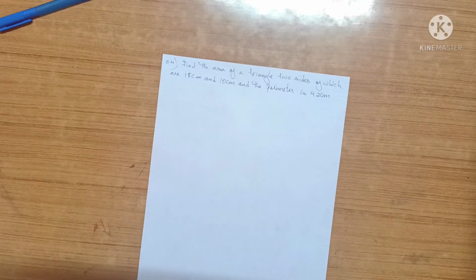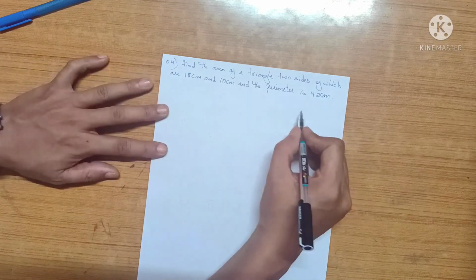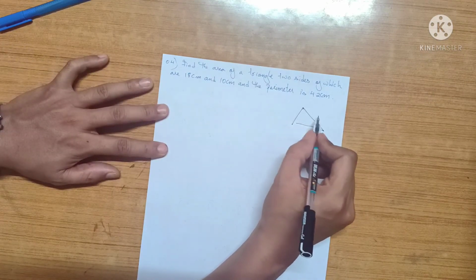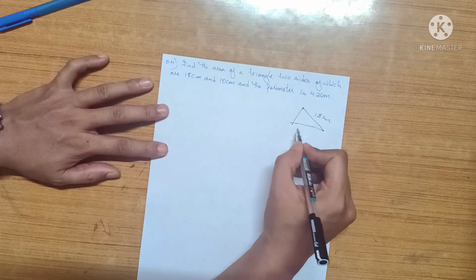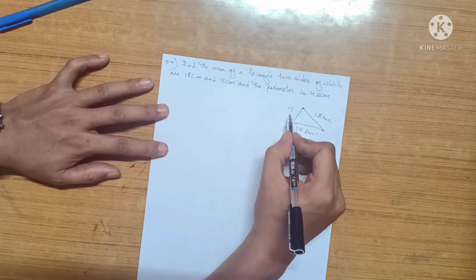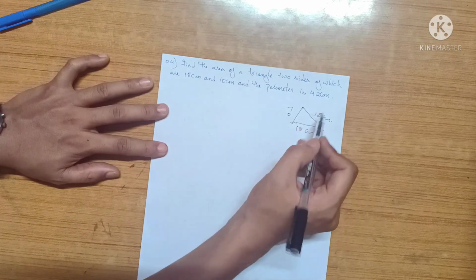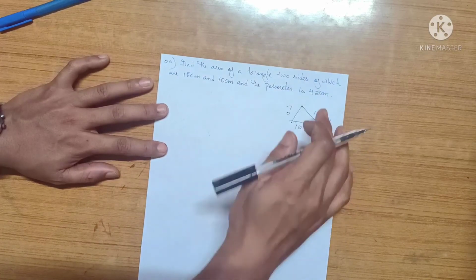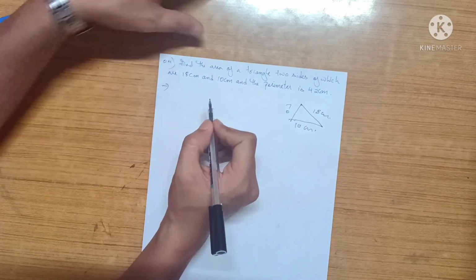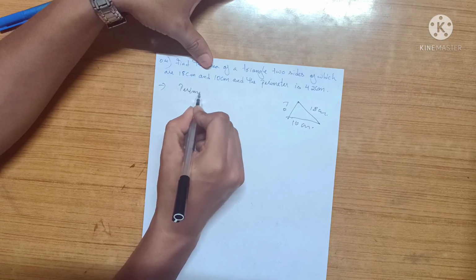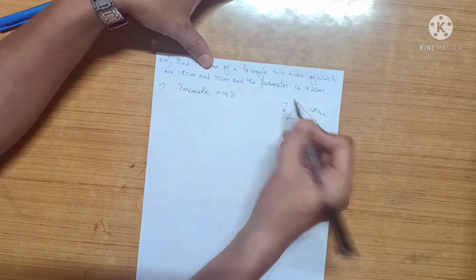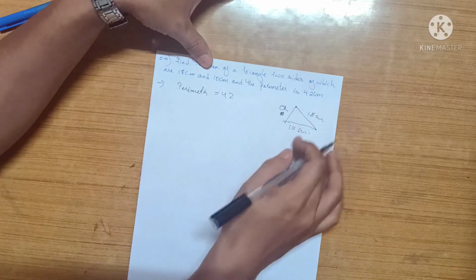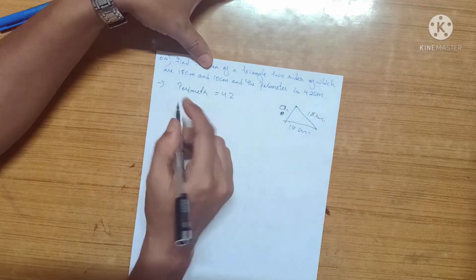Question number 4. Find the area of a triangle, two sides of which are 18 centimeter and 10 centimeter, and the perimeter is 42 centimeter. So we have a triangle where one measurement is 18 centimeter, one is 10 centimeter, and this one we don't know. But they did say that the perimeter is 42. Not the semi-perimeter, but the perimeter, which is the total of all three sides. So they've given us perimeter equal to 42. Let's take this side as A, since we usually take A, B, C. It doesn't matter what you take, actually.